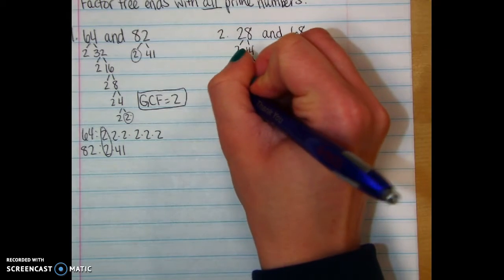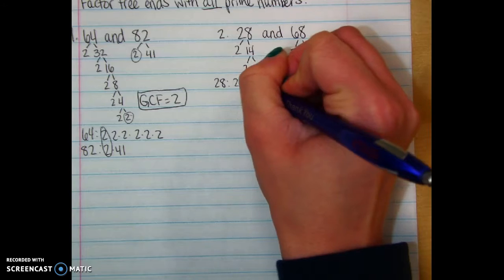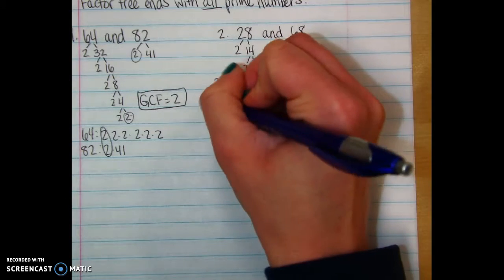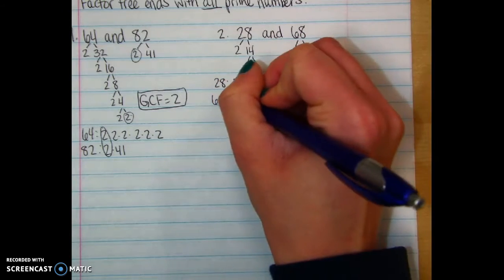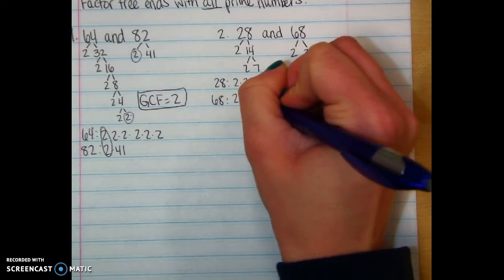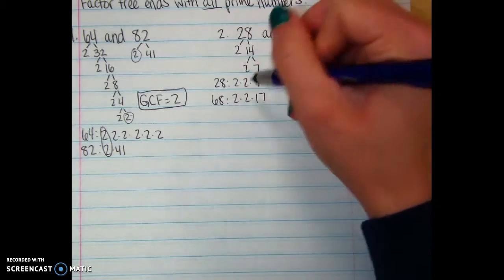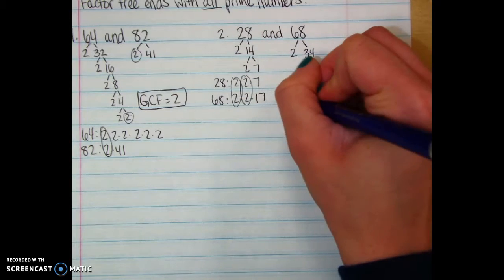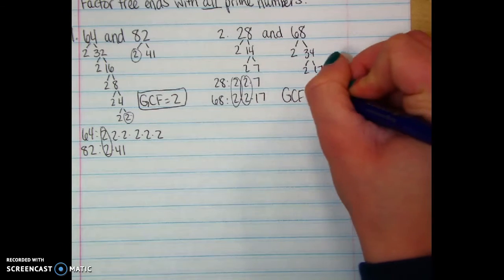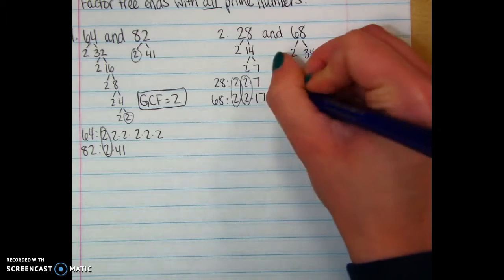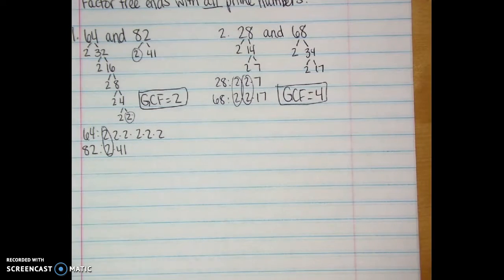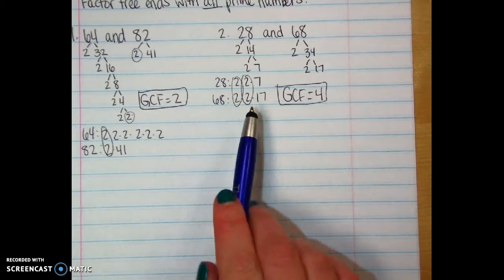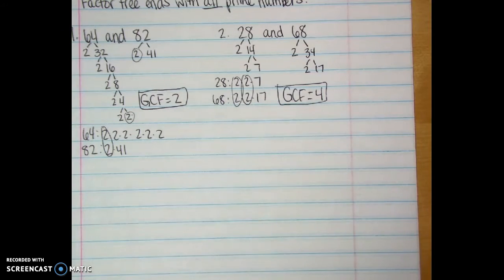Now to list out the factors, I have 2 times 2 times 7. And for 68, I have 2 times 2 times 17. So they each have a 2 here and a 2 here. 2 times 2 is 4. So my GCF here is 4. So if you have more than one thing circled, that's when you multiply them, but you only multiply them from the same number. So here I did 2 times 2 to get 4. That's what they share.